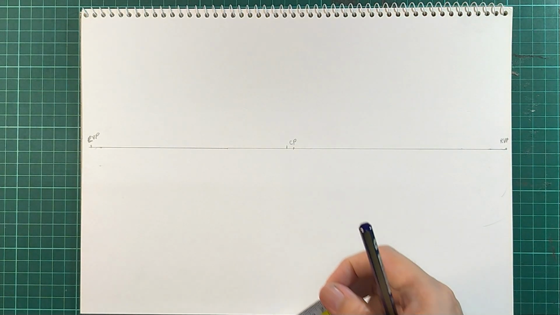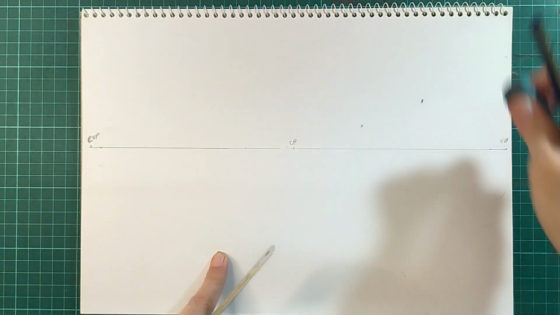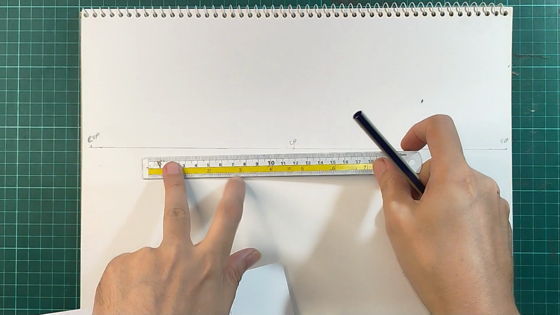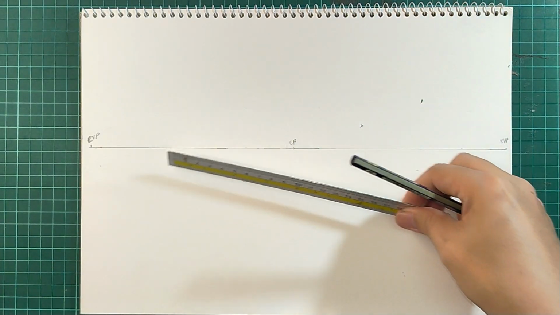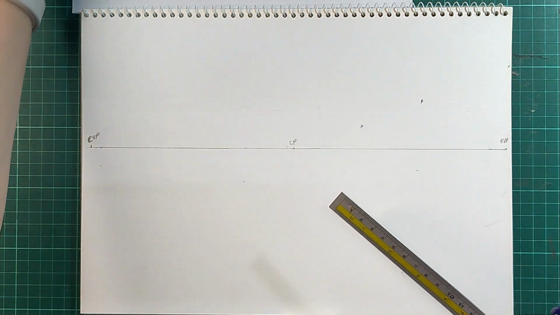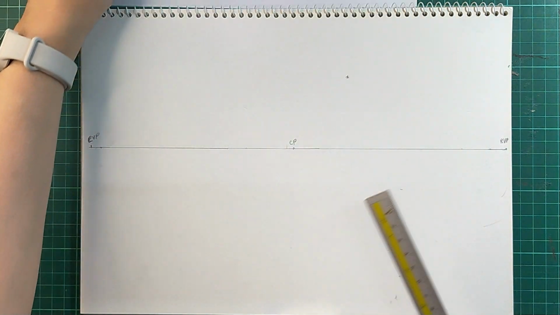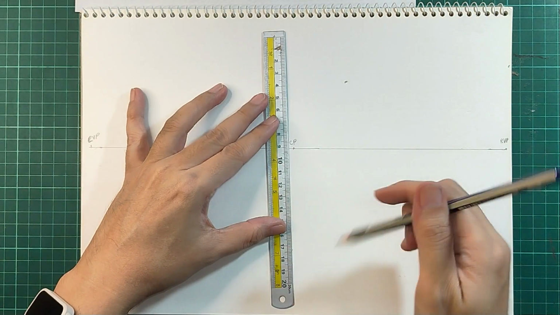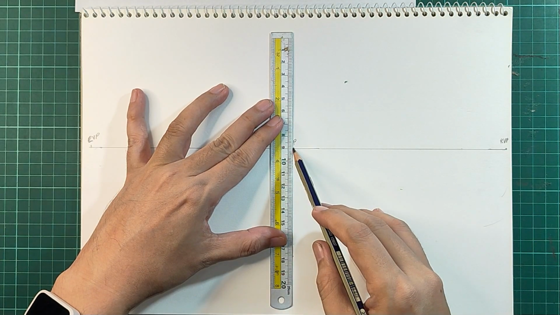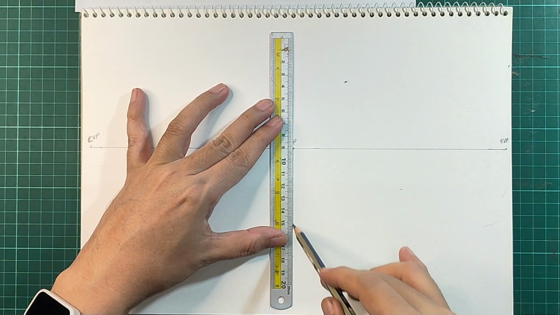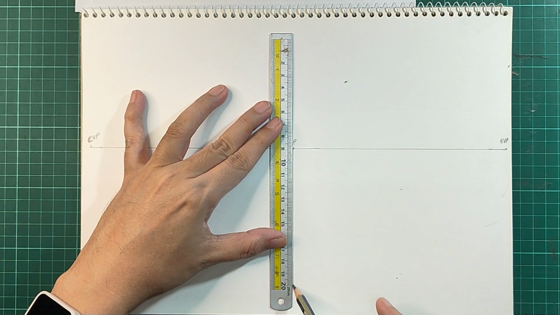So I'm not going to be bothered by that as long as we're aware that the station point is down there. And we will be using that measurement later on. So I'm just going to draw that center line going down. And here you're going to have to do your best to make sure it is as vertical as you can. So we have that.